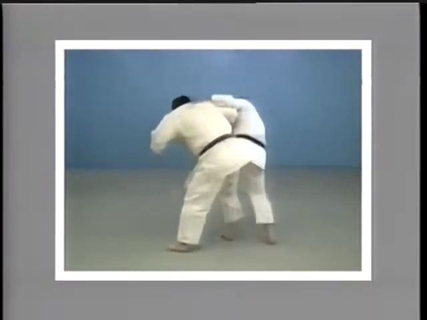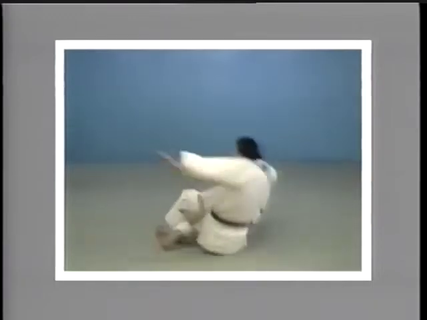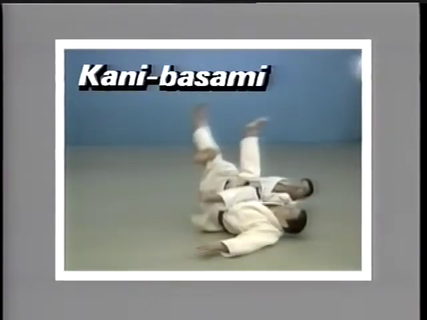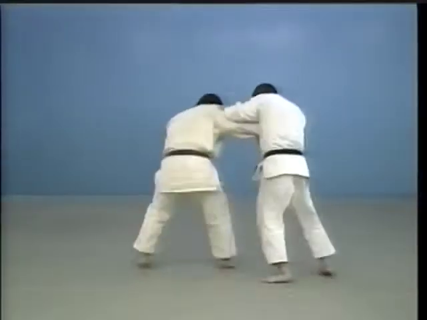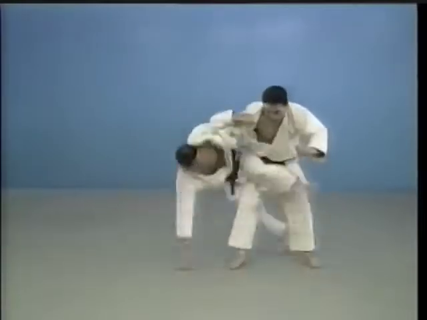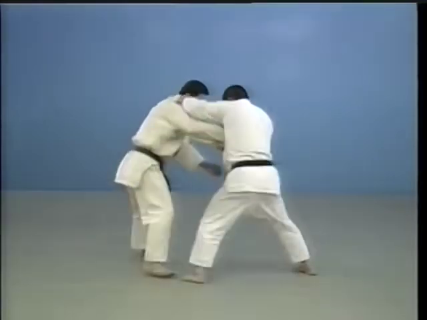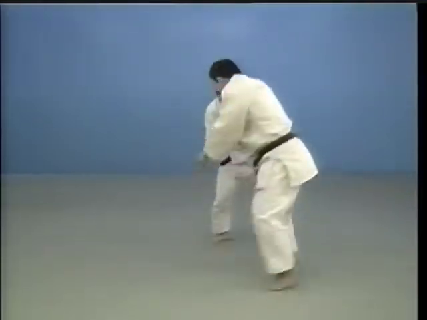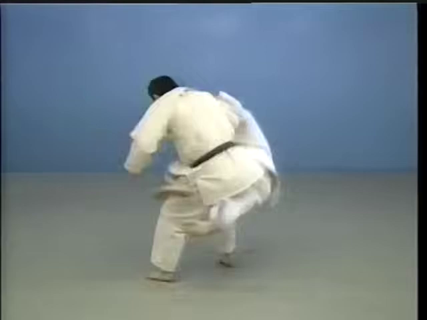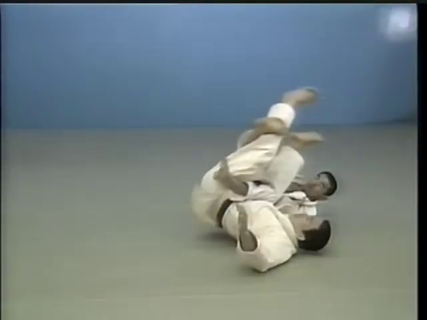Kani-basami. Kani-basami is a technique of throwing where you sandwich your opponent's body using both your feet. As soon as your feet are on a line with your opponent's, sandwich his abdomen and legs between your legs and throw in a sacrificing movement.